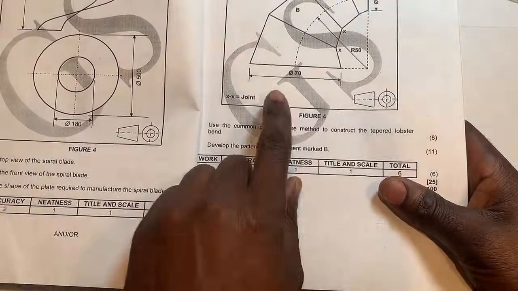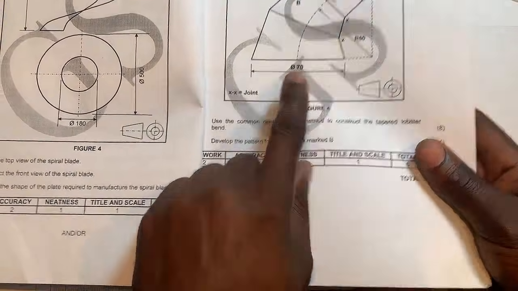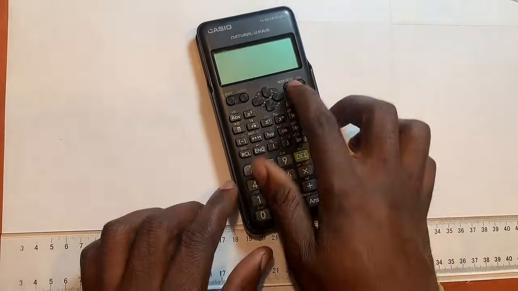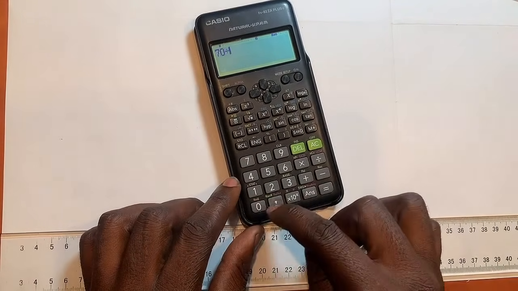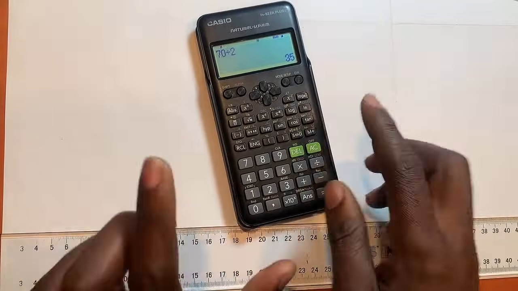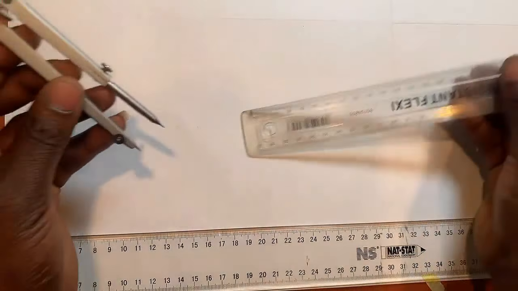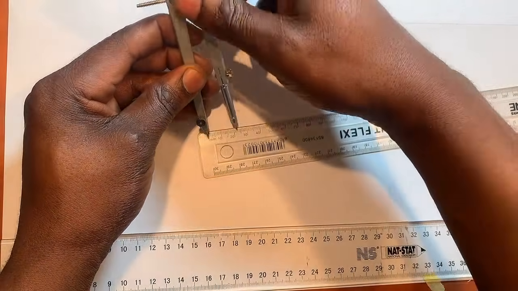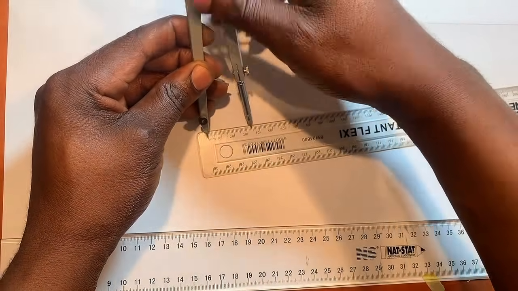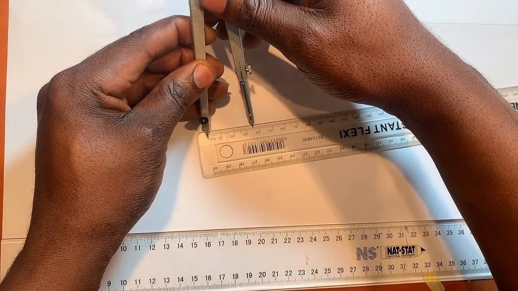How do you draw diameter 70? You simply say 70 divided by 2, which is 35, and so you get 35. So you take a drawing compass, you open it to 35, which is this one. So there is my 35, right?